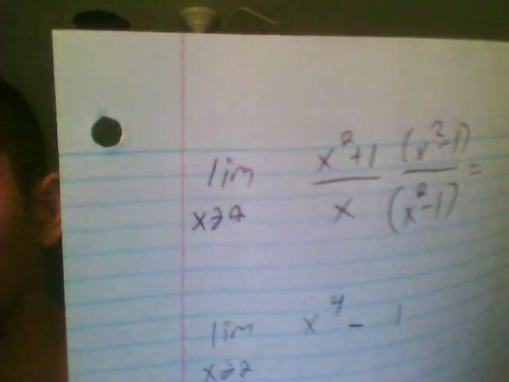So the conjugate of x squared plus 1 is just x squared minus 1. So let's multiply that on the top and bottom. Now this, you don't want to do this way. It's the slowest way, but I'm just showing you it works. So that's equal to the limit as x approaches 2 of x to the 4th minus 1, because you have x squared times x squared, x to the 4th, the positives cancel, minus 1. On the bottom you would have x to the 3rd minus x.